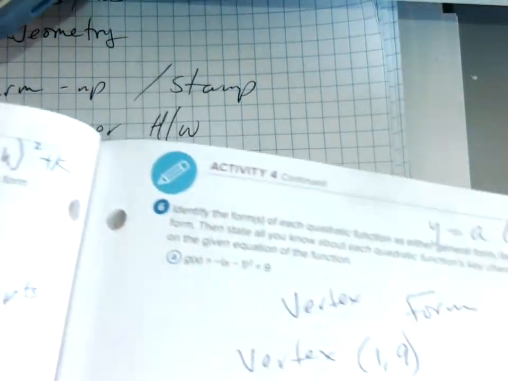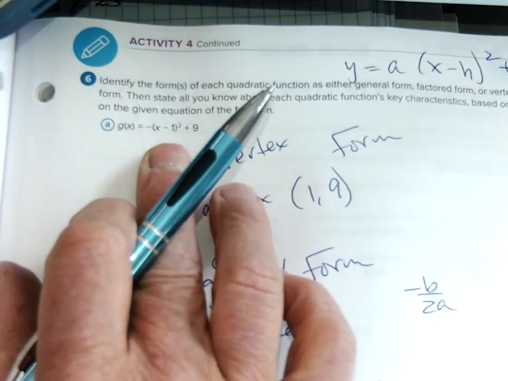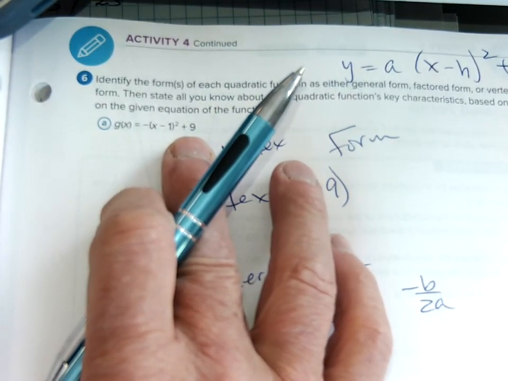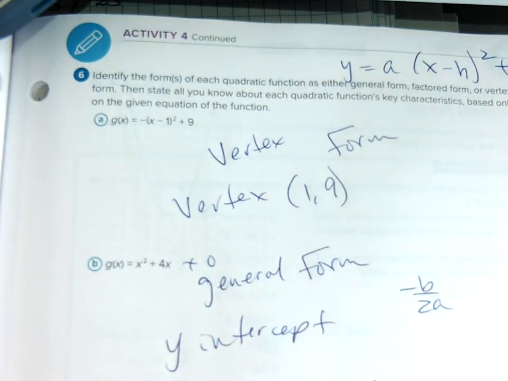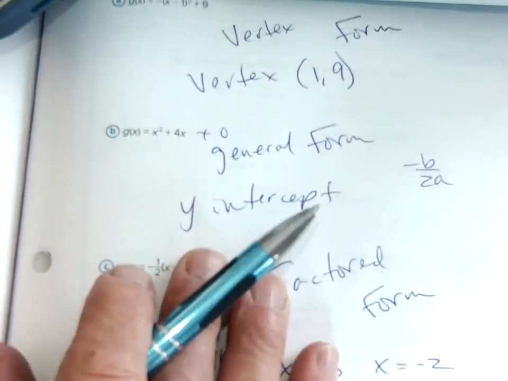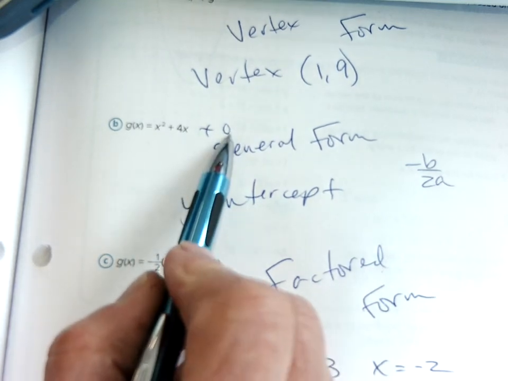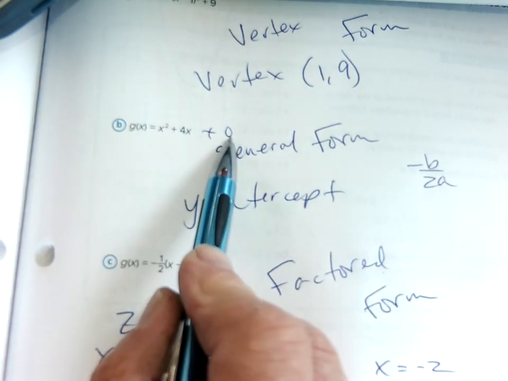Okay, so then we talked about how does this help us? Well, if it's in vertex form, I like vertex form, this one's in vertex form, I get the vertex. This vertex is at (1, 9). I like the vertex form. If it's in general form, all it really tells me is the y-intercept. So the y-intercept in this case is 0.